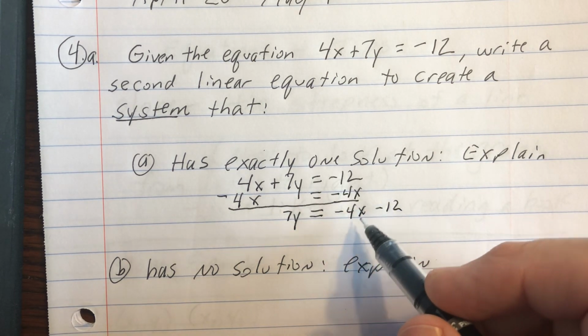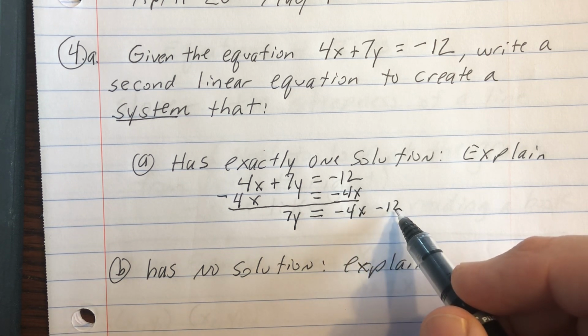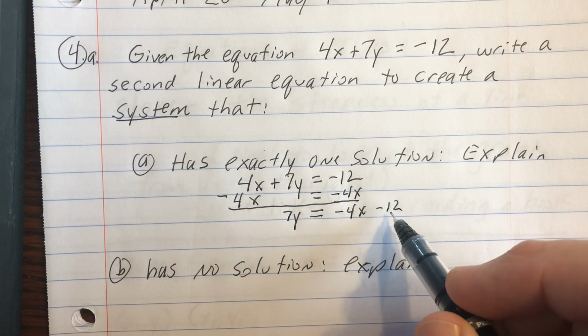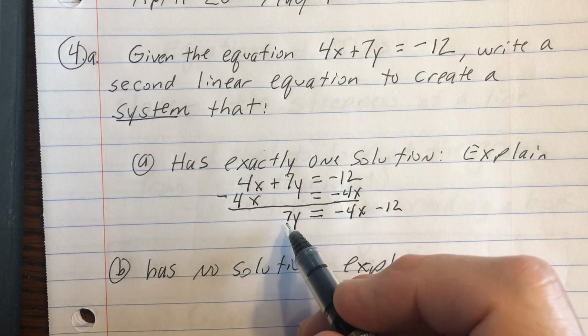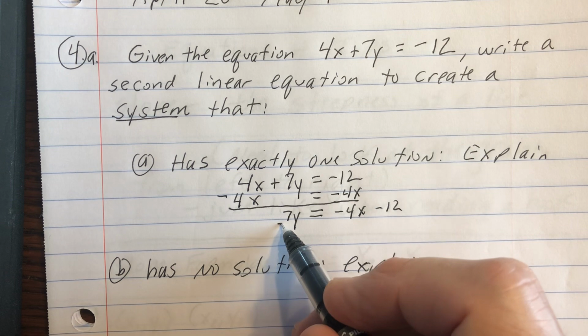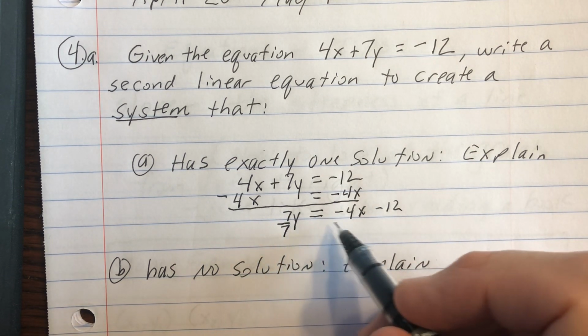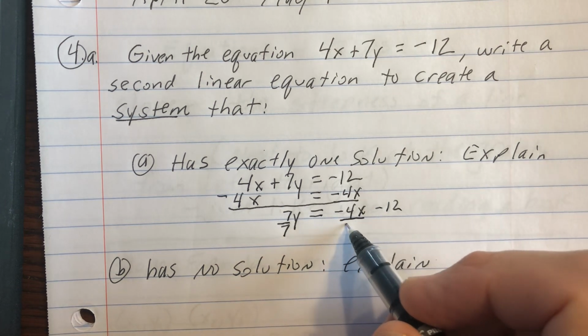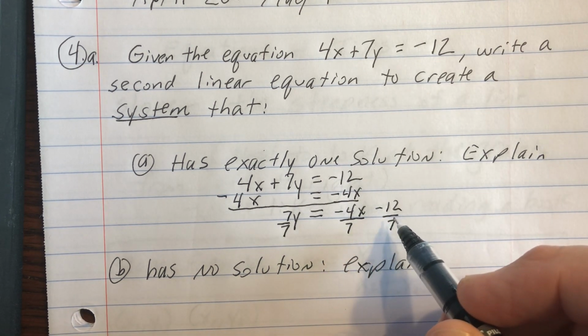Now remember, you can't combine those two terms because this is a variable term and the negative 12 is a constant term. Now my last step to get this equation in slope-intercept form is to get rid of this coefficient of 7. 7y means 7 times y. So to eliminate the 7, I need to divide by the 7. And if I do that division by 7 on the left side, I have to divide all my terms on the right side by 7. So you see I'm doing that to the x term and to the constant term.